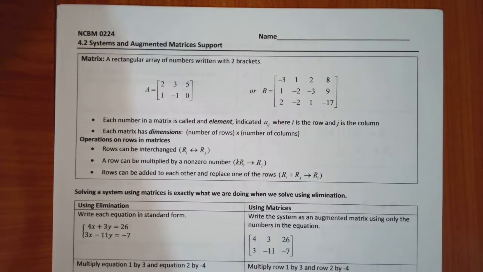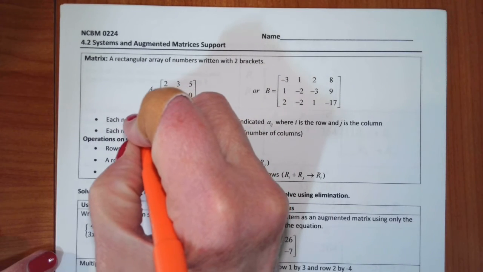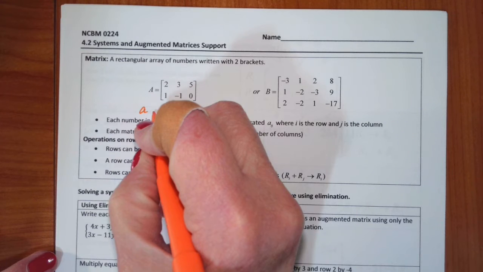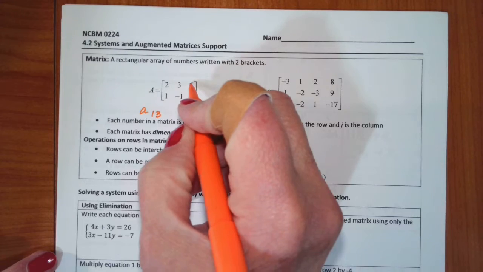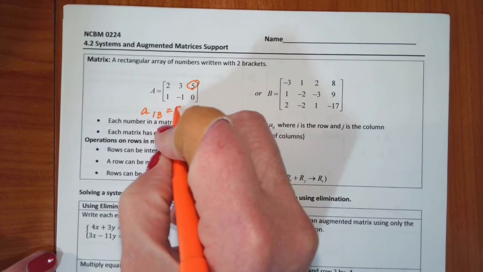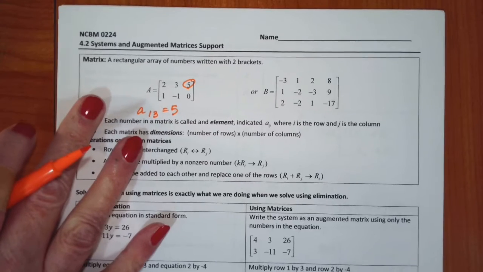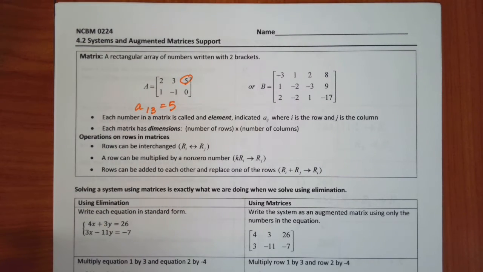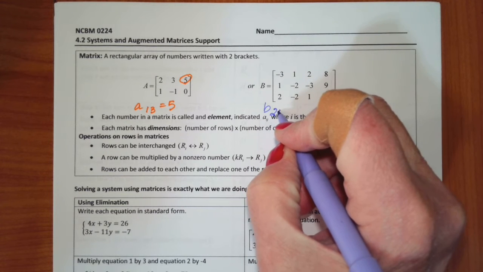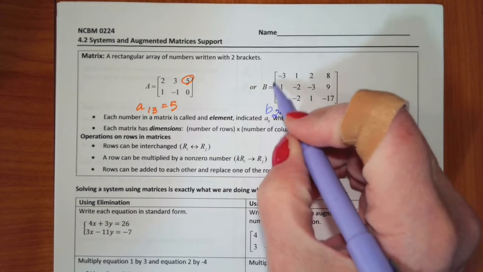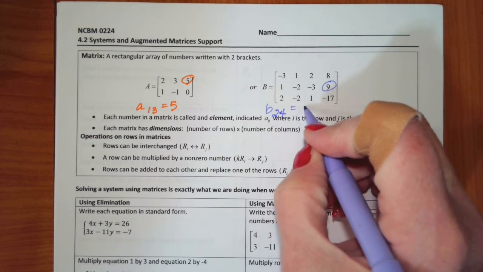Okay, so if I wanted to find element A out of A, 1, 3, that would be row 1, column 3, and that's 5. If I wanted to find B, row 2, column 4, row 2, column 4 would be 9.